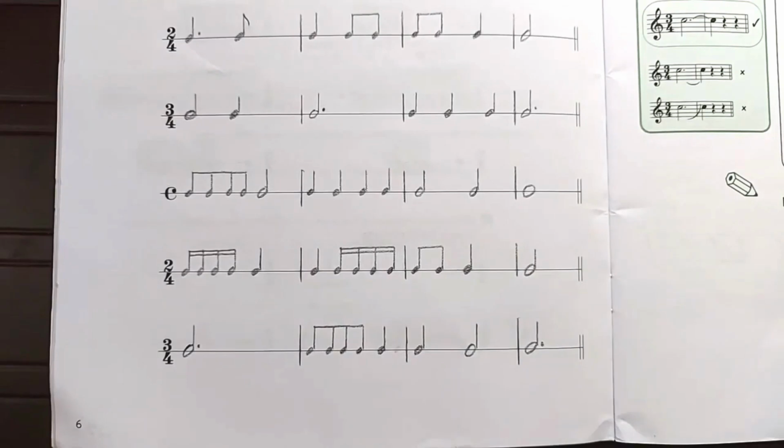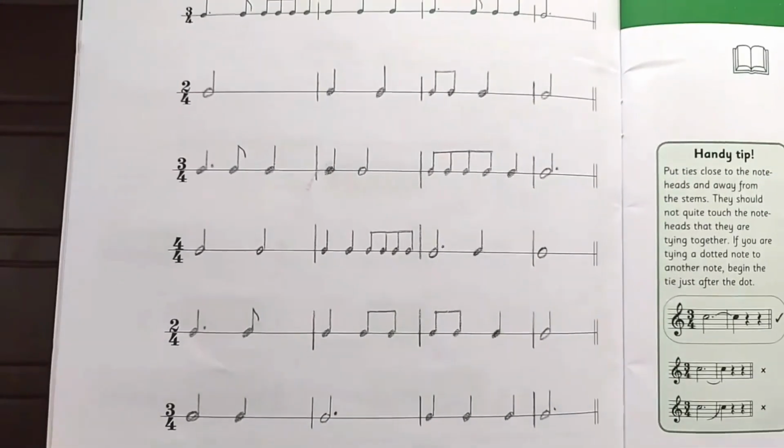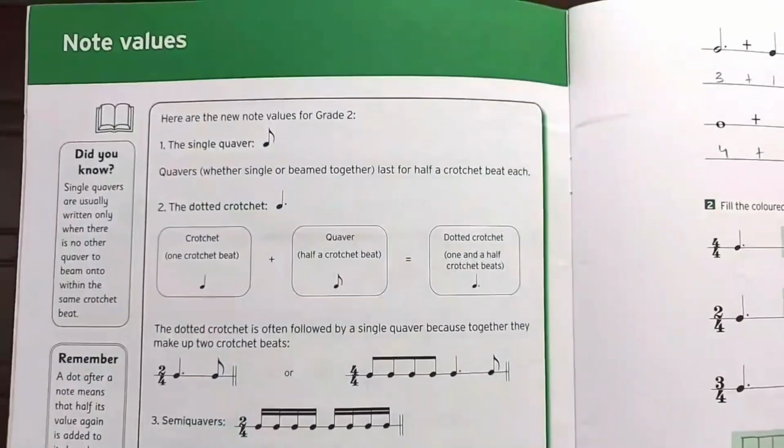Okay, so friends, here we finish our second topic also, that is the note values.